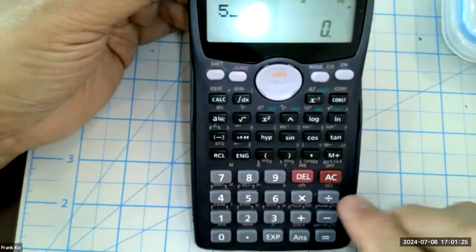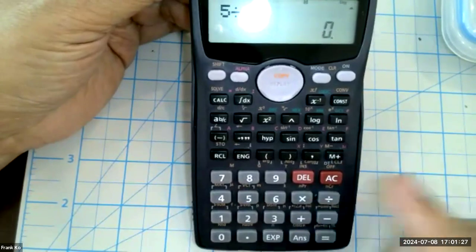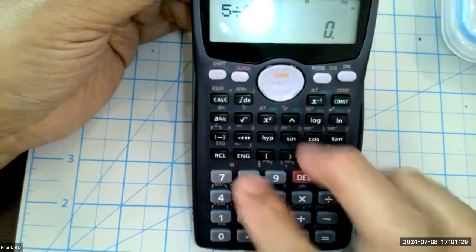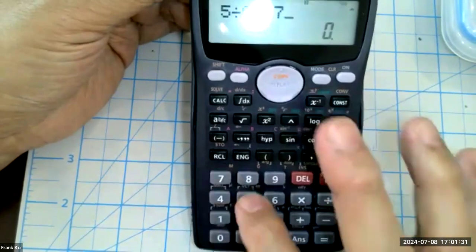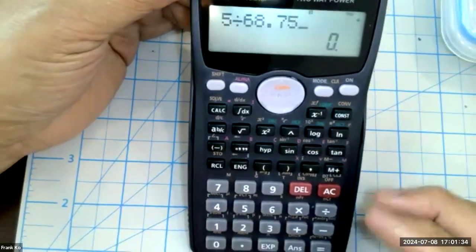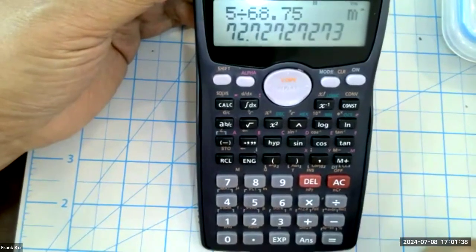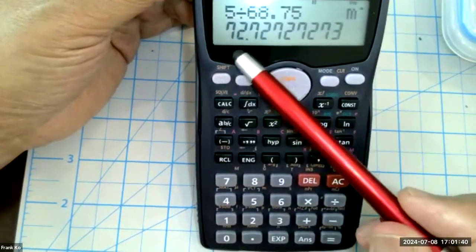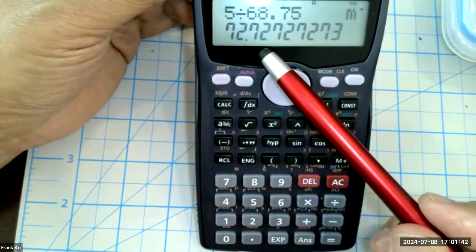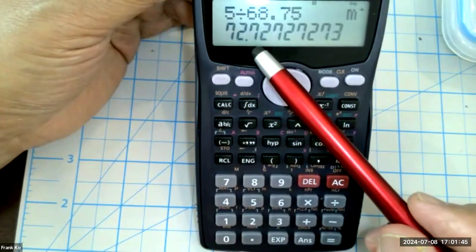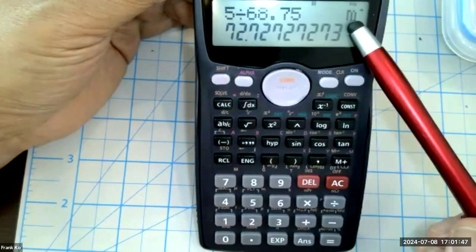So 5 divided by the first ohmic sequence, 68.75. There, 5 divided by 68.75, and then you hit equals. And it does show you, in fact, 72.73 is how you'd round this off, 72.73 milliamps.